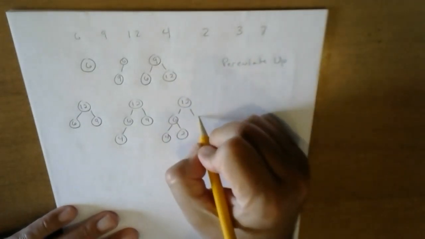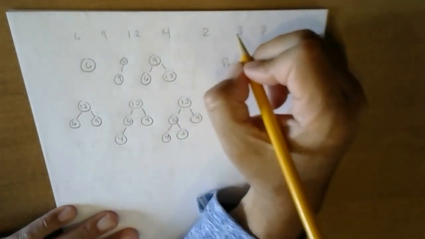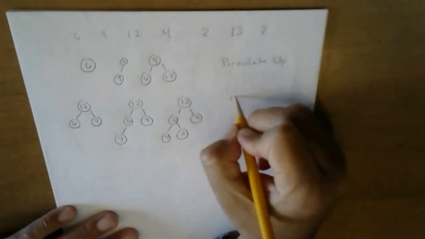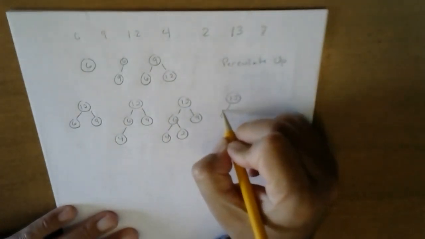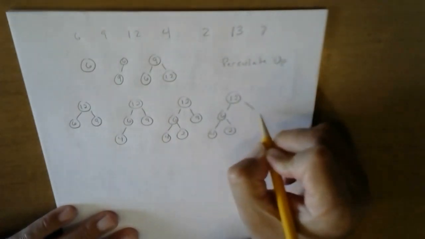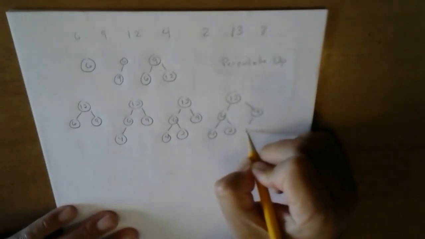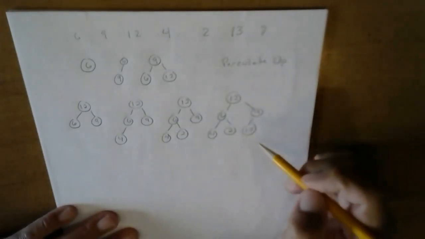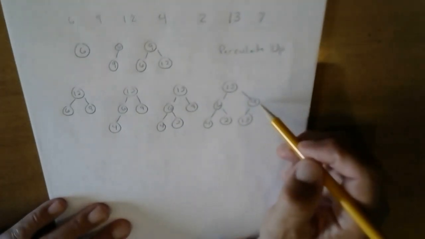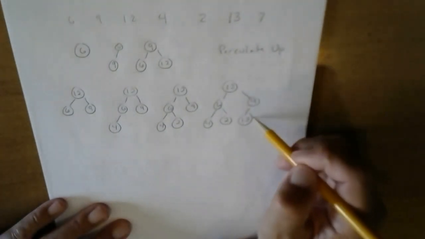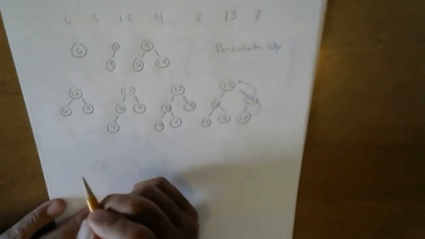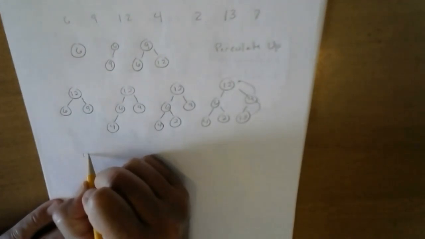Oh, I was going to say I forgot something there. There's my 9. Actually, it's a 13. So now I'm going to put in 12, 6, 4, 2, 9, and 13. Now, where do I have to go with the 13? Swap it, percolate up. Up to the 9 spot, and then where? To the 12. Up to the 12. So now I'm going to have 13.